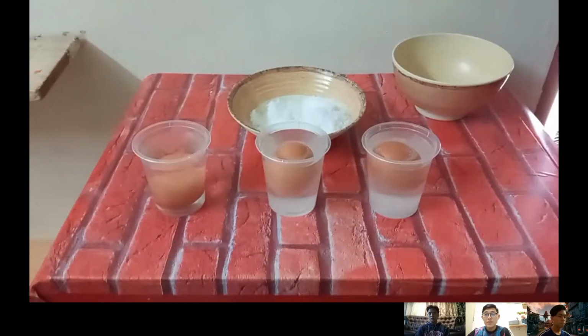This is because the density of the water is higher than the density of the egg. So we can conclude that when the density of the object is greater than the water, it will sink, and when the object is less dense than the water, it will float.